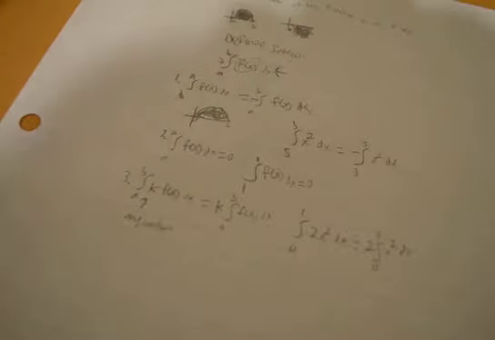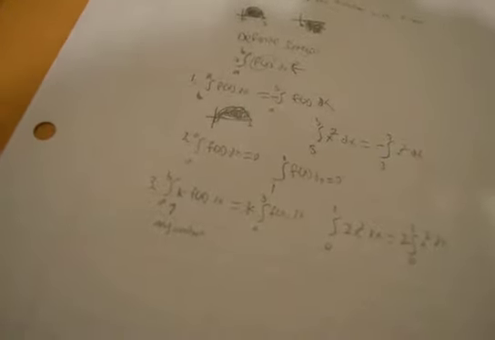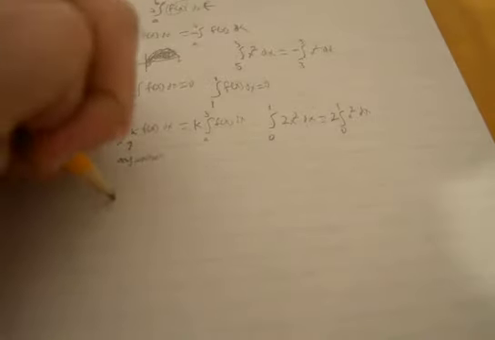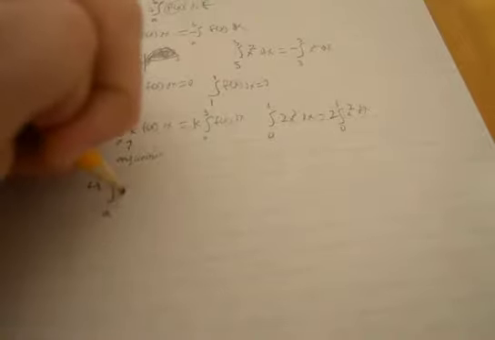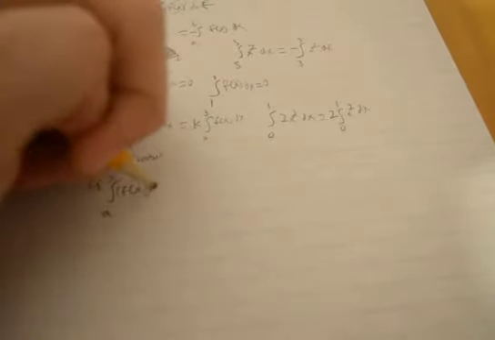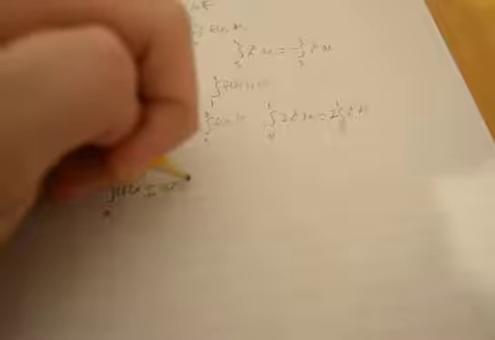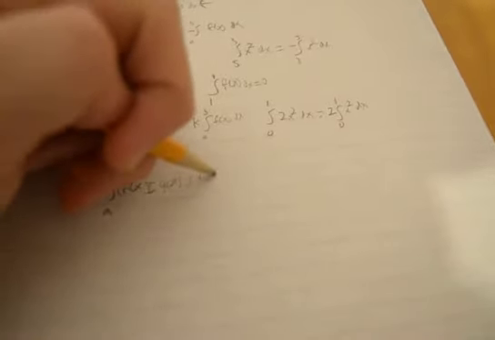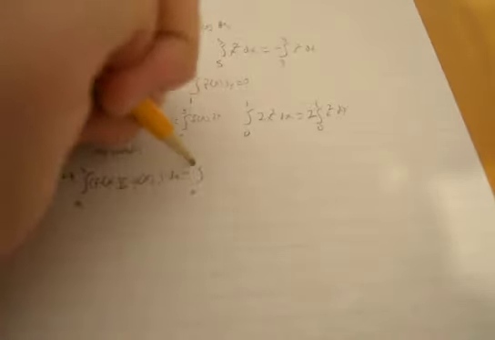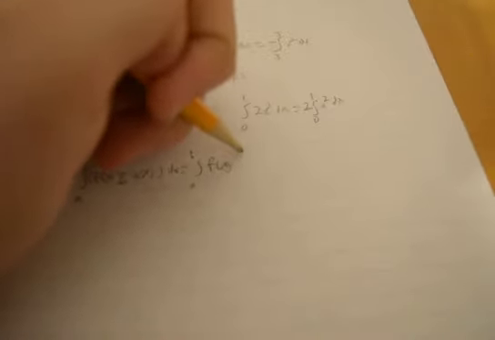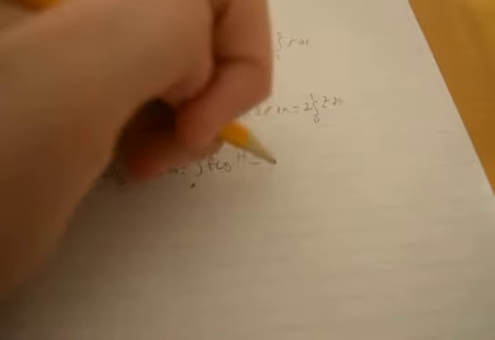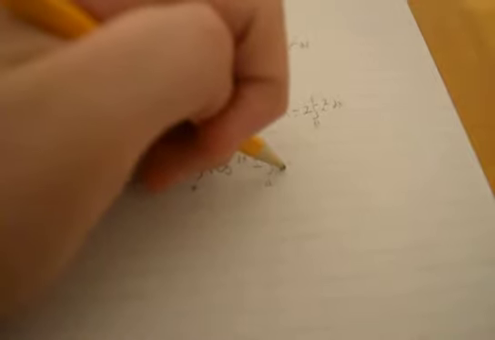Okay, so next we have the sum and difference rule of derivatives in integral form. This is saying that the integral from a to b of f of x plus or minus g of x, doesn't really matter, dx equals the integral from a to b of f of x dx plus or minus the integral from a to b of g of x dx.